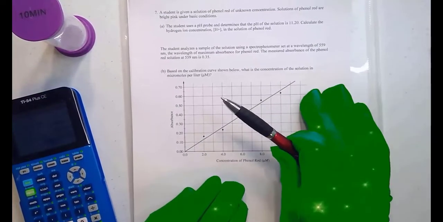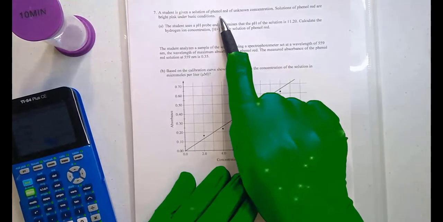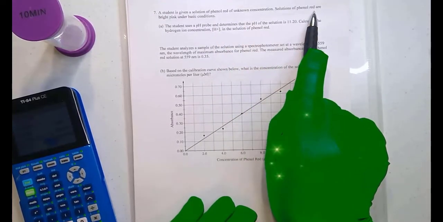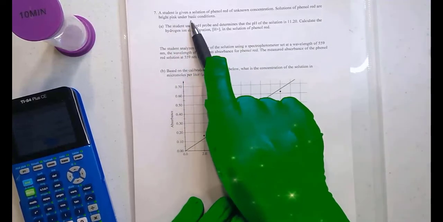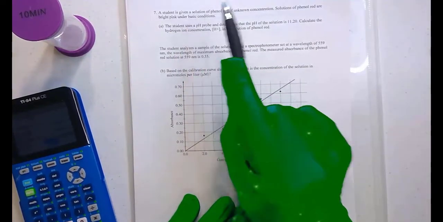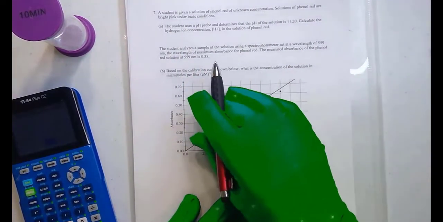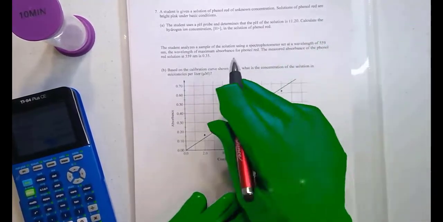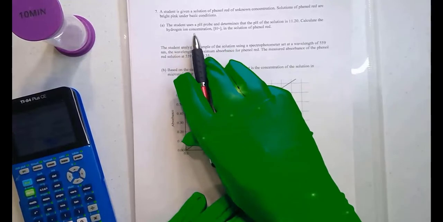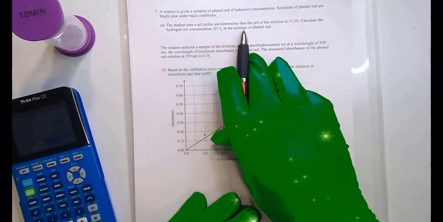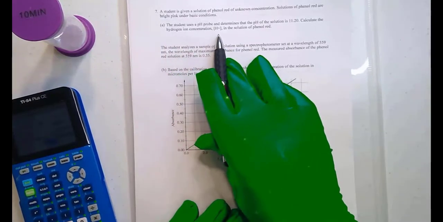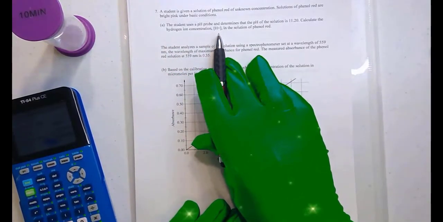Now, students are given a solution of phenol red, an indicator of unknown concentration. Solutions of phenol red are bright pink under basic conditions. That's a pretty nice indicator. Pink, so it's probably absorbing somewhere in green or something. A student uses a pH probe and determines that the pH of the solution is 11.2. Calculate the hydrogen ion concentration.